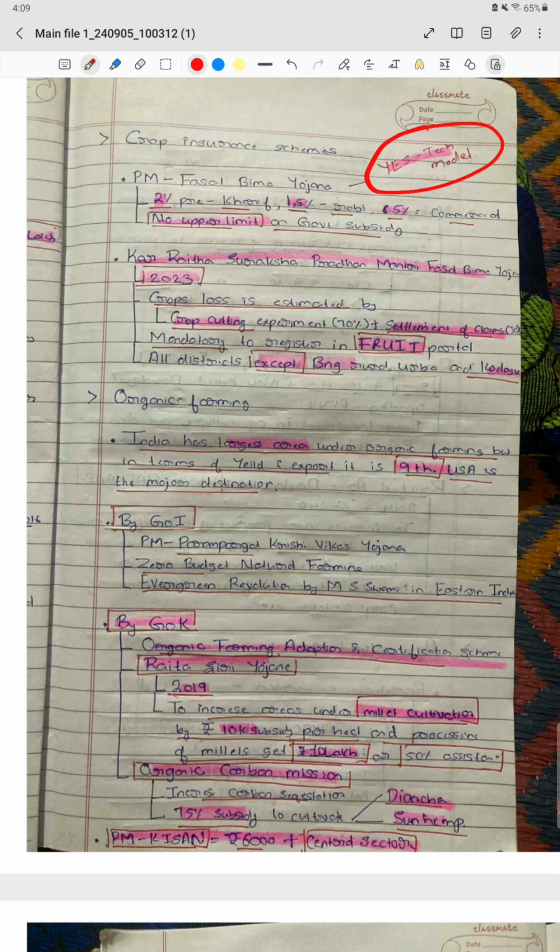So this is the adaptation of the Pradhan Mantri Fasal Bima Yojana into our state, and this was done in the year 2023. And they are also giving the insurance, and the method that they are deploying here is, just remember these two methods. One is the crop cutting method, and another is the settlement of claim method.